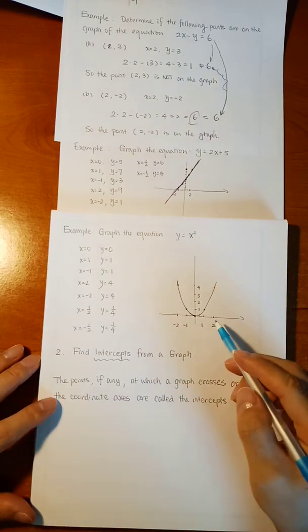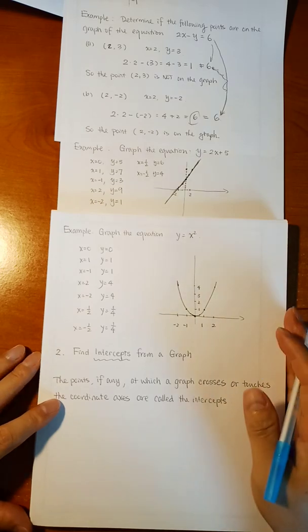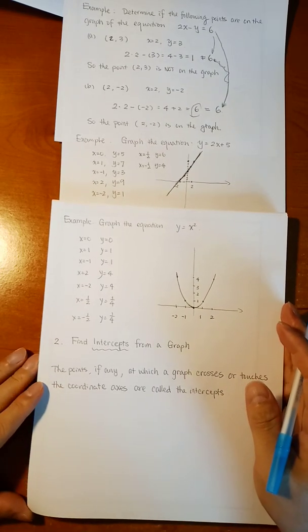Okay, crosses or touches the coordinate axis are called intercepts.